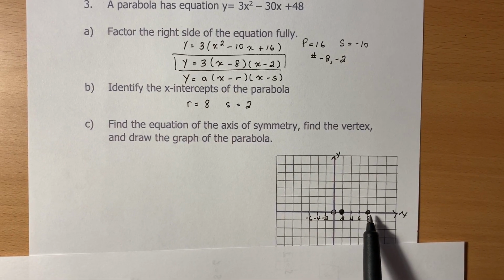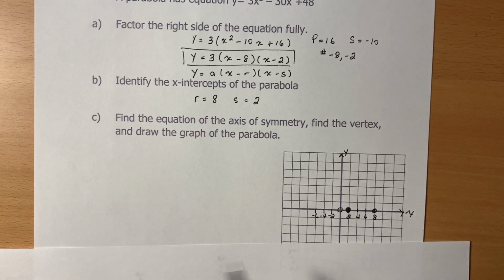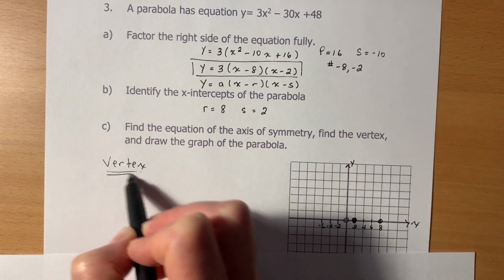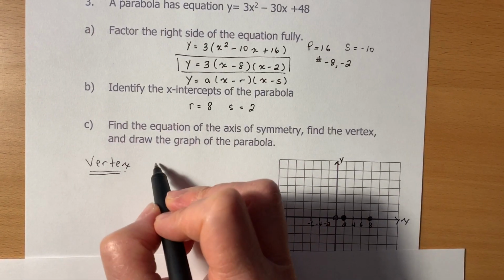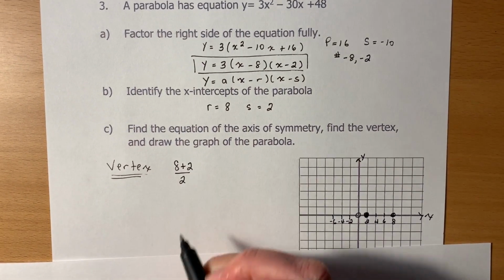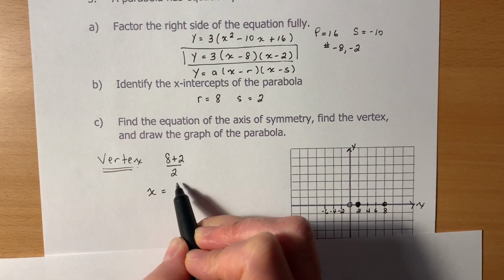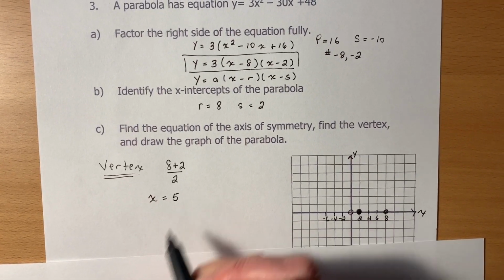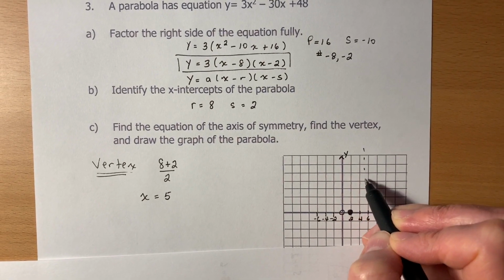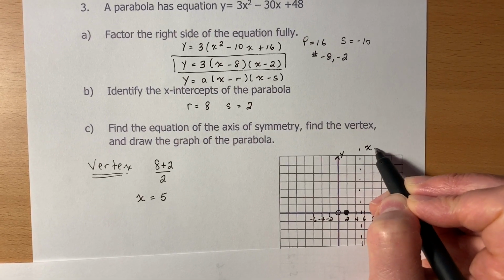Remember, the vertex is in between, at the halfway point between the 2 x-intercepts. So once again, to find the vertex, this is review of chapter 4. You're going to take your 2 x-intercepts, add them together, divide by 2. So I get 10 over 2. So I know my x value is 5. So I know my axis of symmetry is right here at 5.